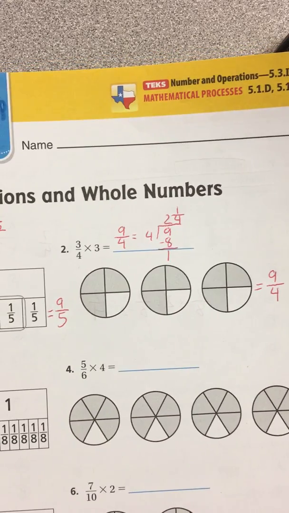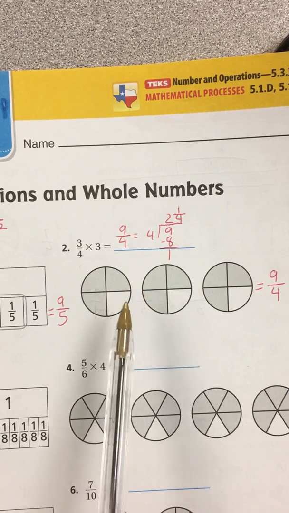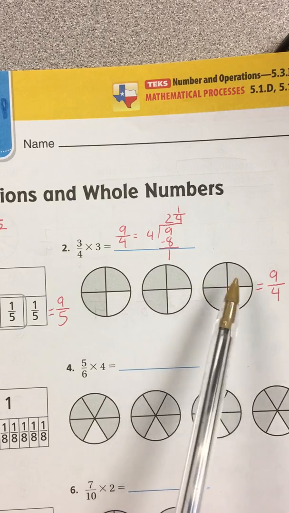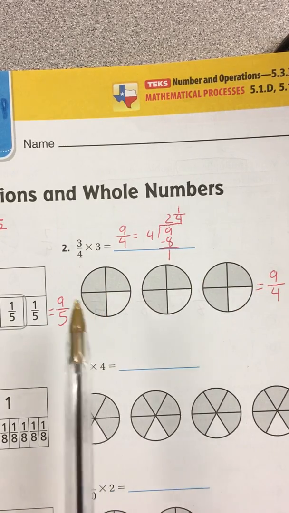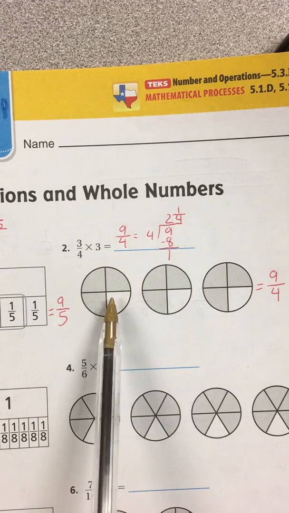Let's take a look at number 2. Okay, so now for number 2, I have fourths. So I have 1, 2, 3, 4, 5, 6, 7, 8, 9 fourths. 9 fourths are shaded. Okay, so I have 3 fourths 3 times.